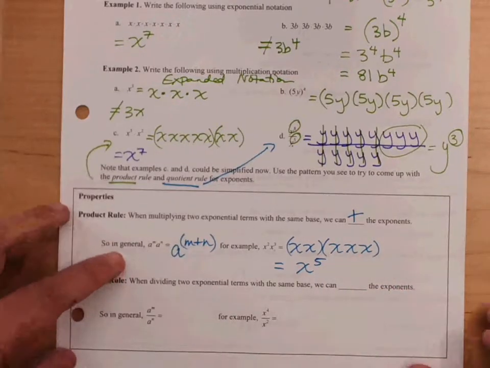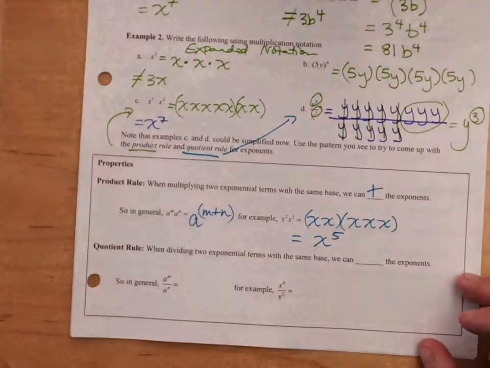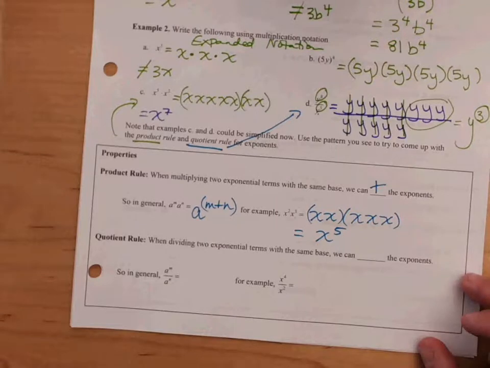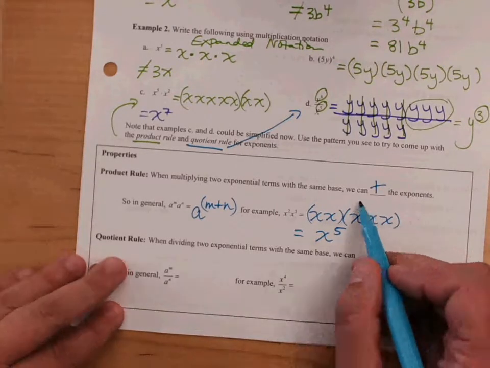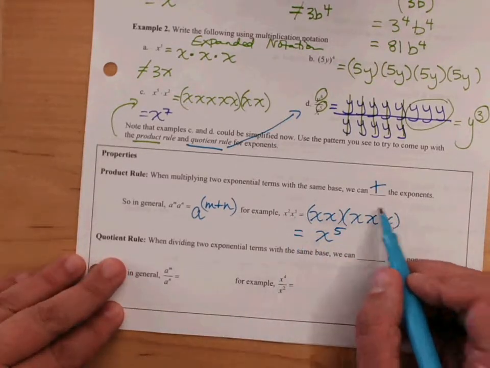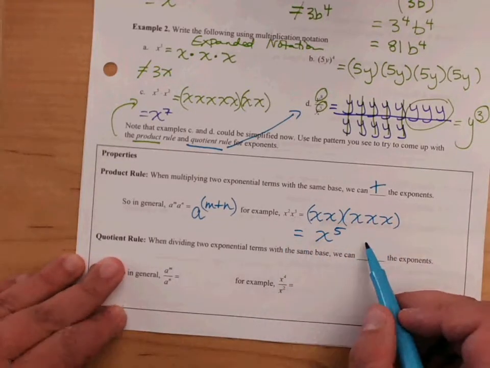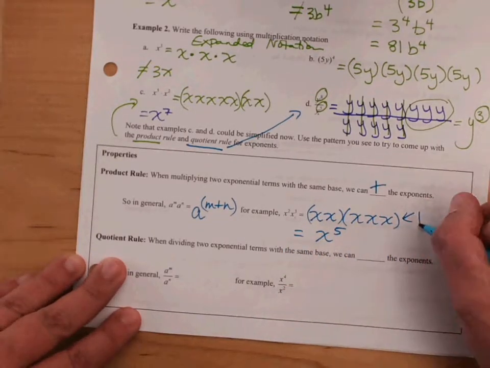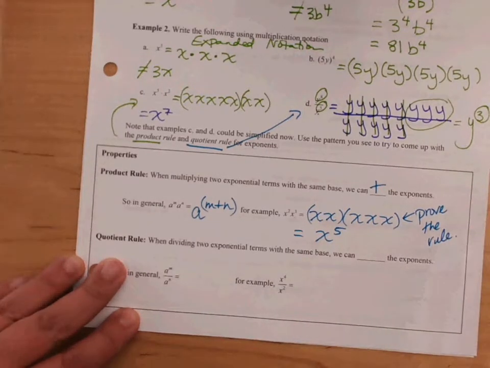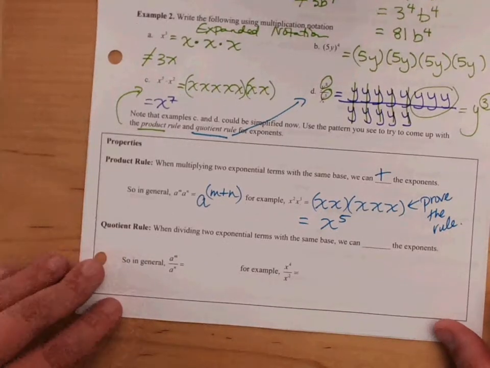So what I suggest you do, there's going to be a lot more rules coming up. This is not the only rules we have for exponents. Give yourself a simple example like this. If you ever forget the rule, prove the rule. When you expand it, you prove the rule, don't you? You can see it, it becomes obvious.